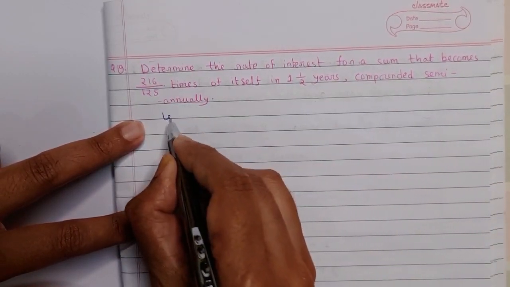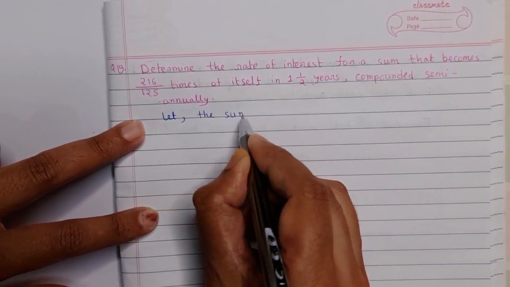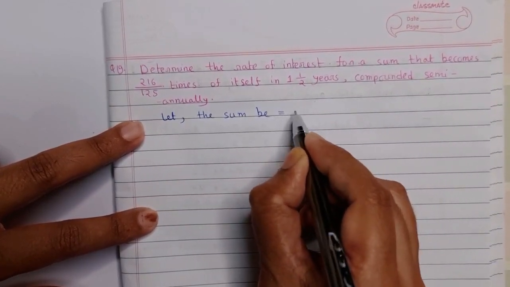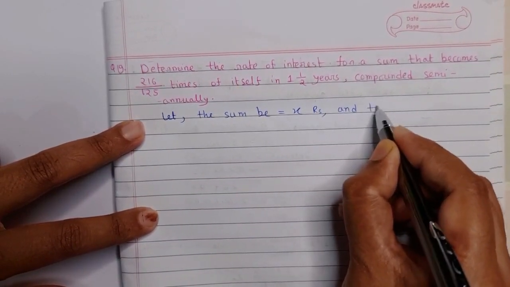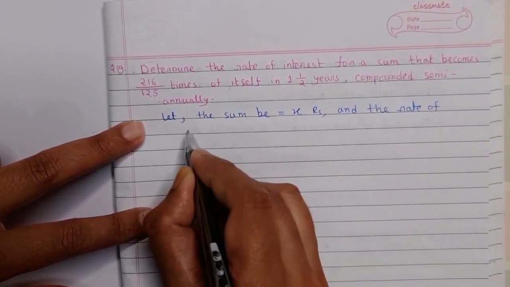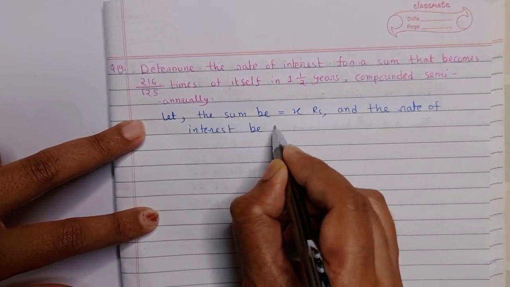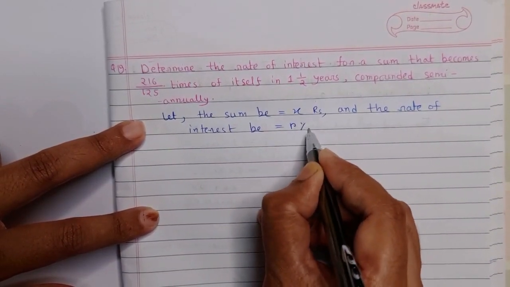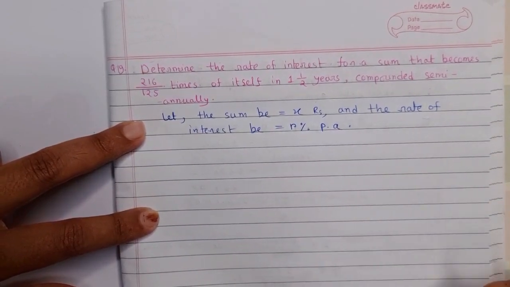Let the sum be X rupees and the rate of interest be R% per annum.